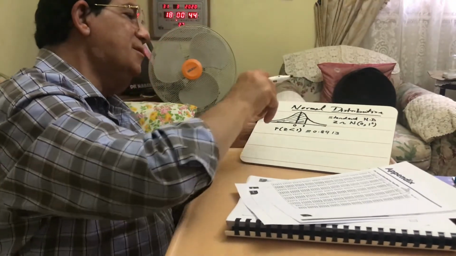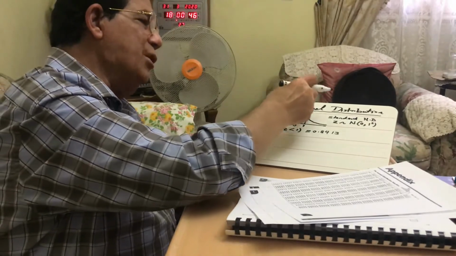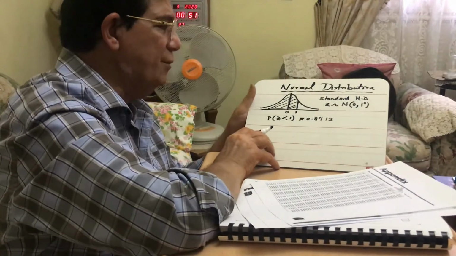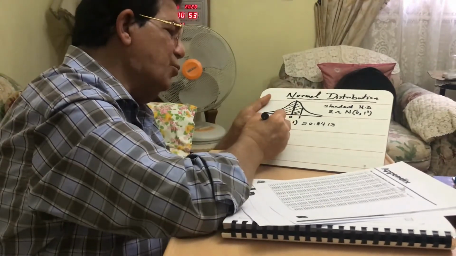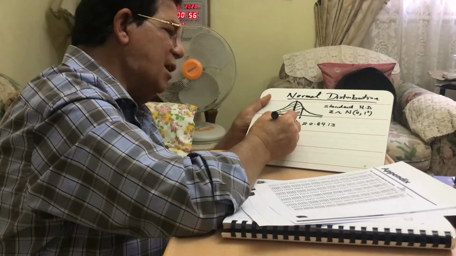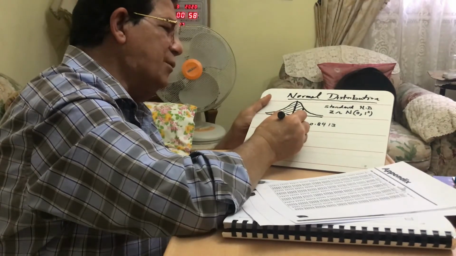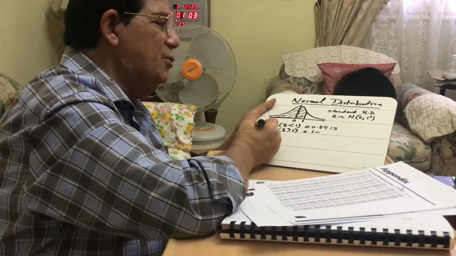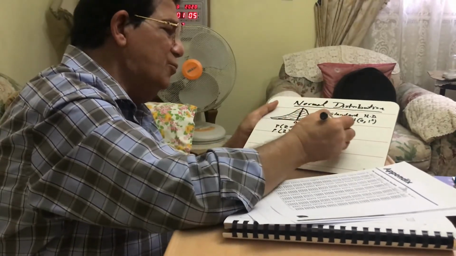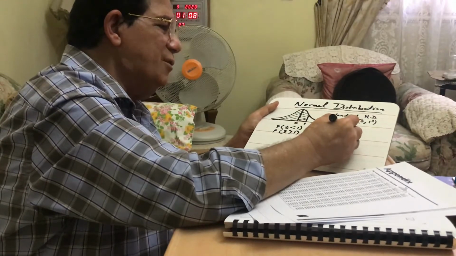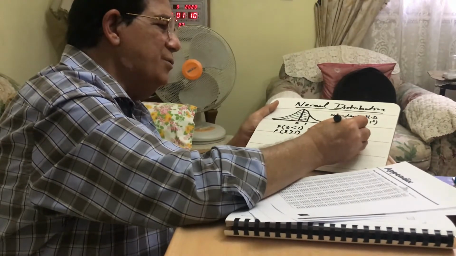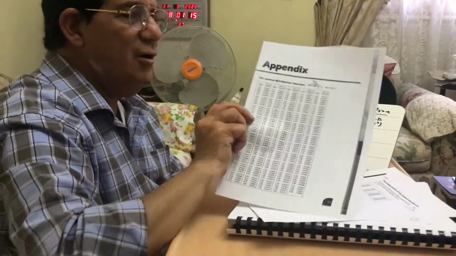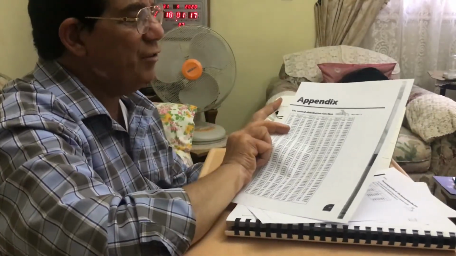And as we know, the total probability is 1, meaning the total area under the graph is 1. Therefore, if I ask you what is the probability that Z is greater than 1, it will be 1 minus. We call this value phi z. The values here in the table are called phi z.